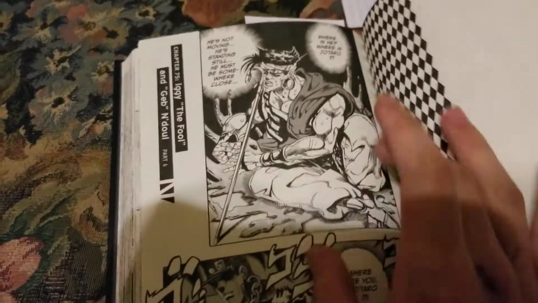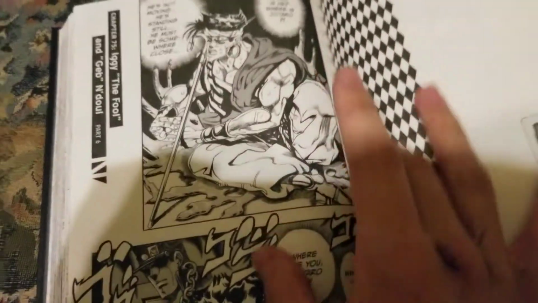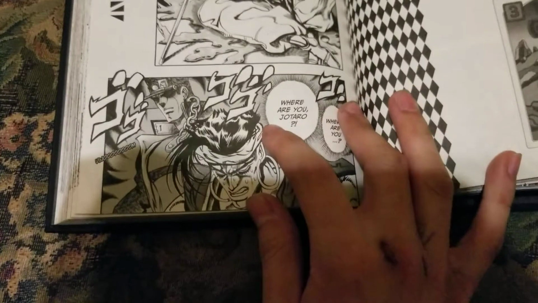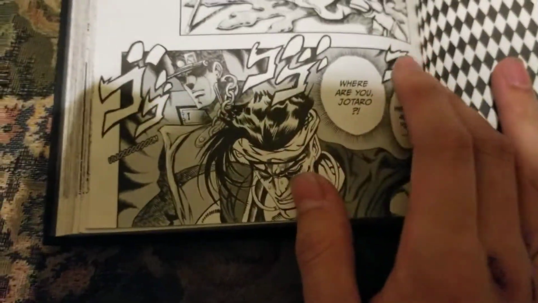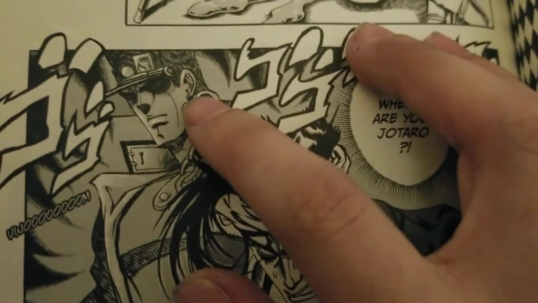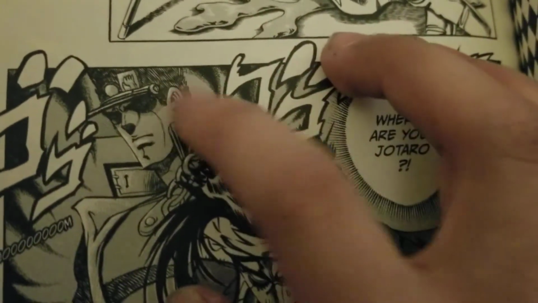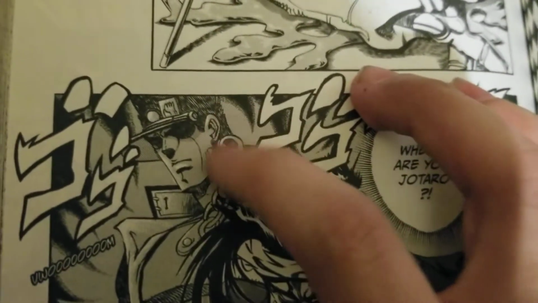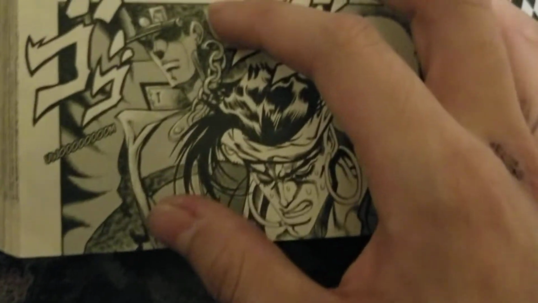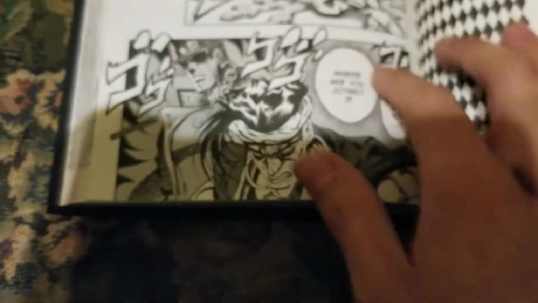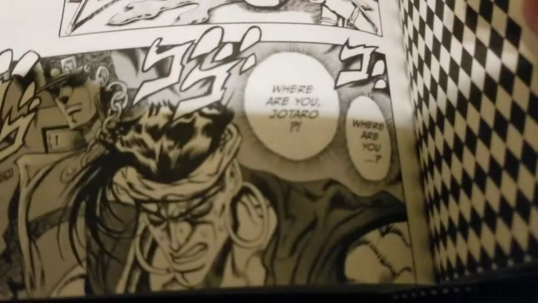So we have Geb sitting here in, of course, your typical JoJo pose fashion, but on this bottom panel, the choice of illustration is to focus less in with straight lines on Jotaro and use more cross hatching in his clothing and everything that he's wearing to illustrate a gray tonality, using the screen tones as well.